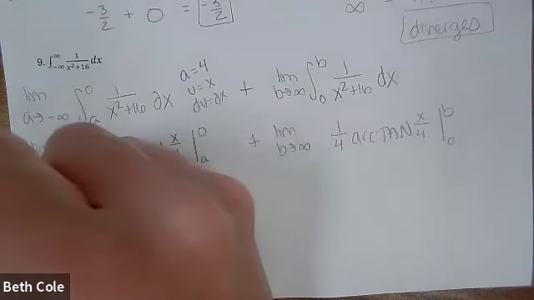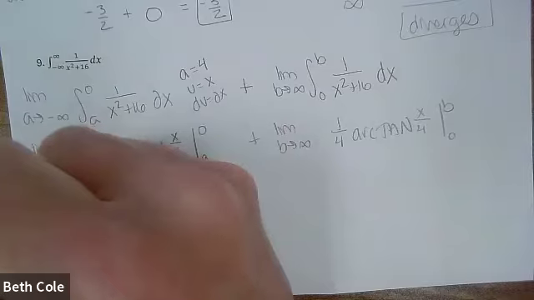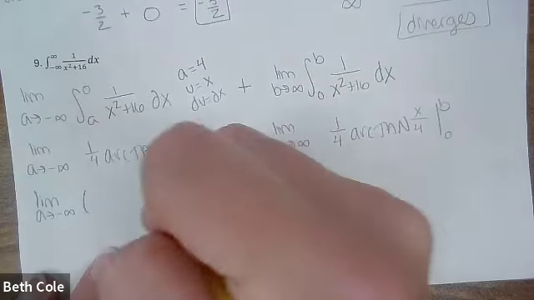All right. Limit a goes to negative infinity. That limit was horrible. Let me try and rewrite that. All right. So this is going to be upper minus lower.